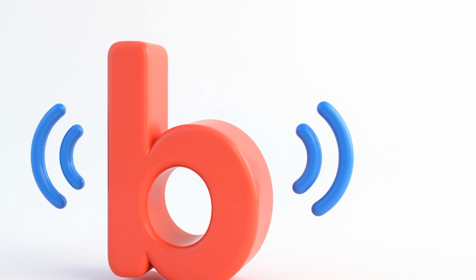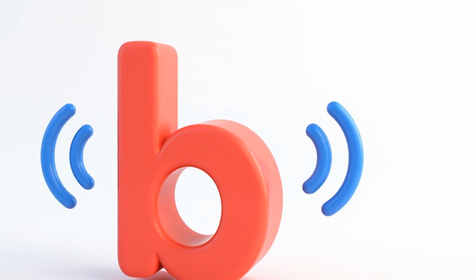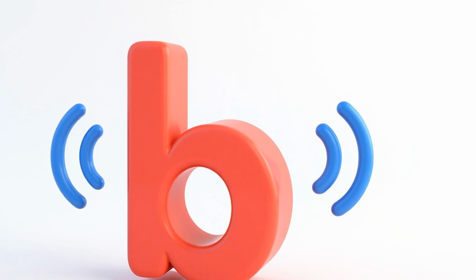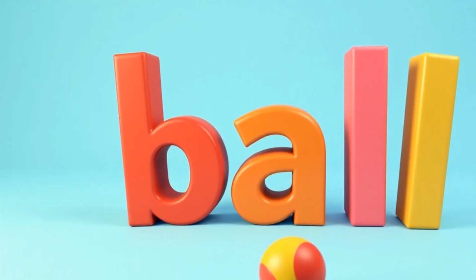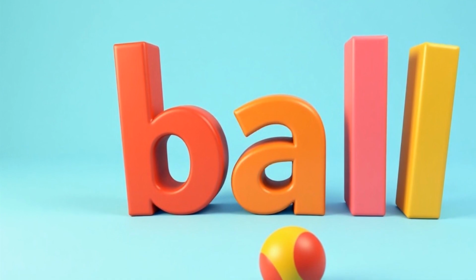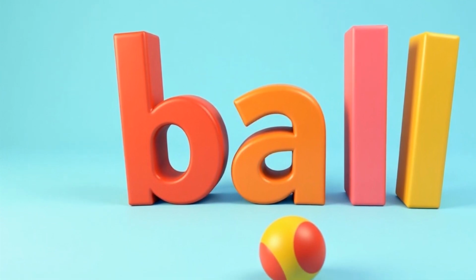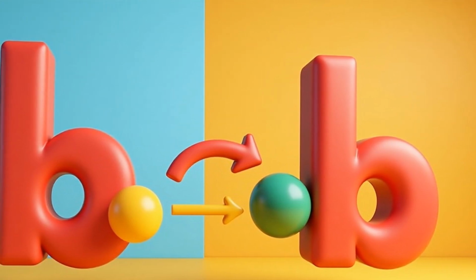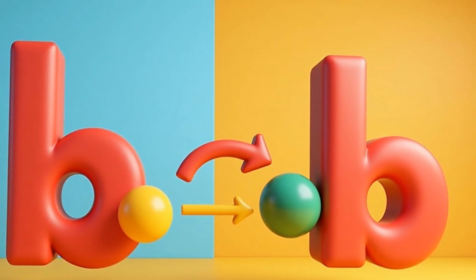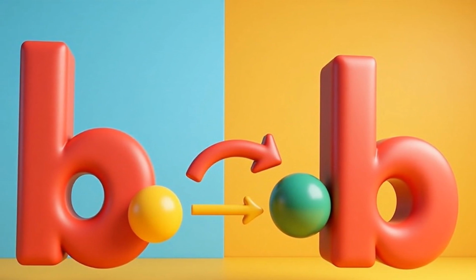The letter B is the second letter in the English alphabet and represents a specific sound. The word ball starts with the letter B, illustrating its use in common vocabulary. Associating letters with objects helps in early literacy and phonetic awareness.